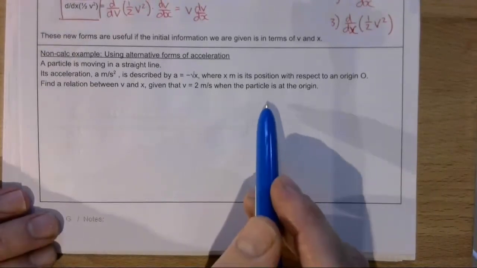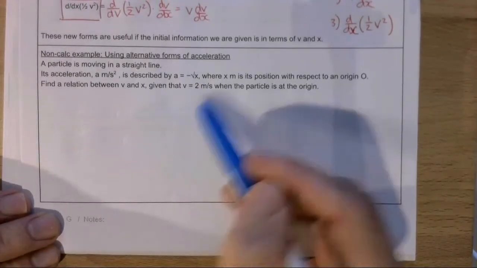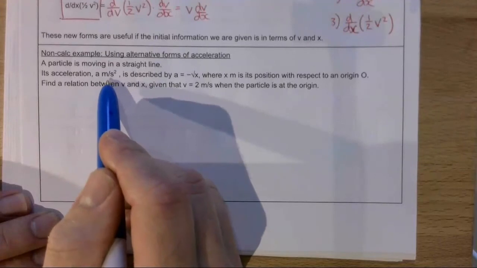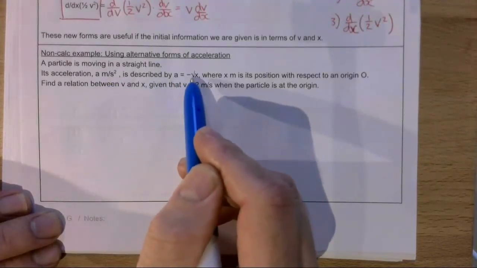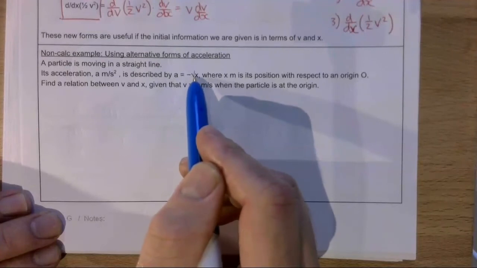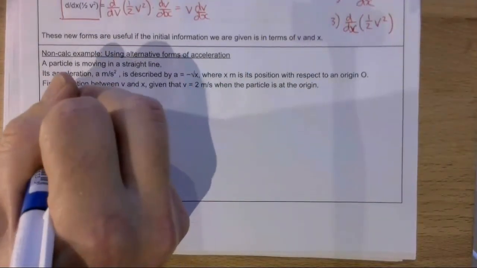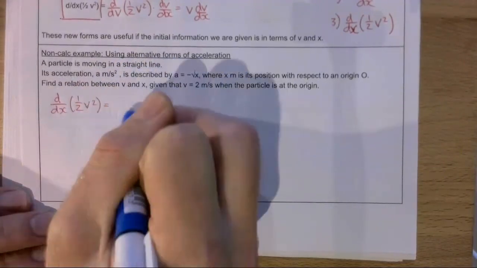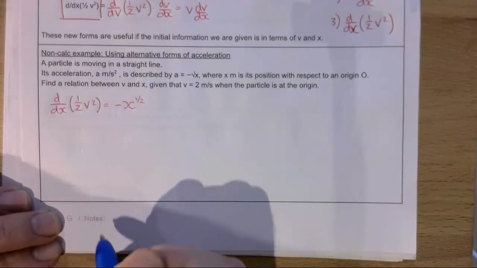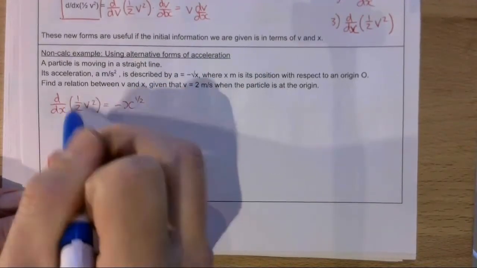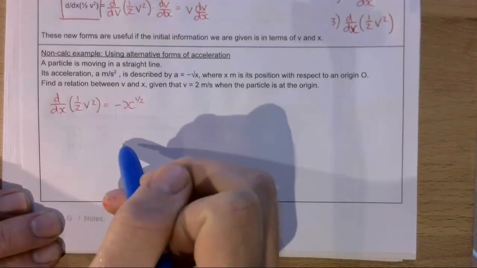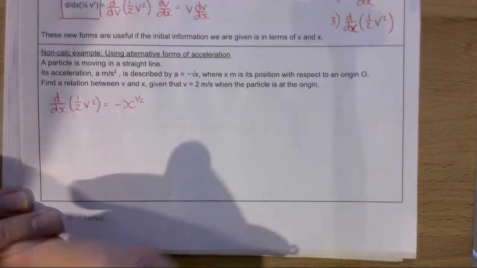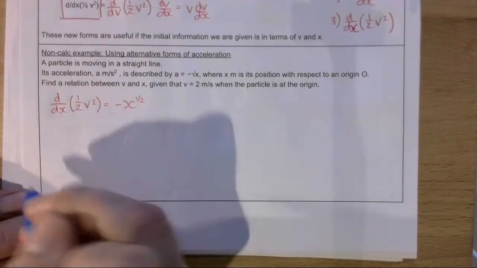Okay, so the way into a question like this is actually the third form here, because we're given that the acceleration a is described by minus root x, so minus x to the power of half. And using this form, that tells us that d by dx of a half v squared is minus x to the power of half. What's the opposite of differentiating? Well, that's integration. And we're going to come on to more of this later in the course, but I think it's nice for us to look at it now.